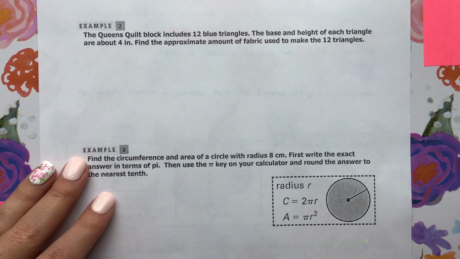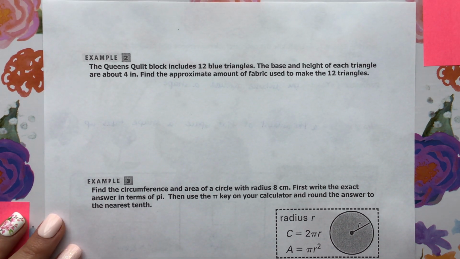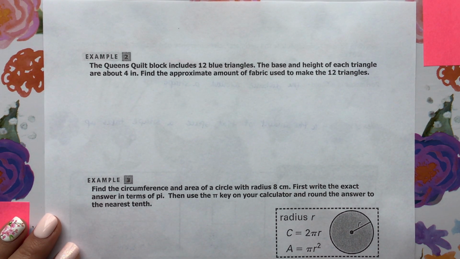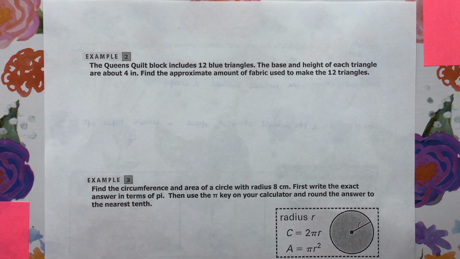Flipping your paper over, we have a couple word problems now. I know everybody's favorite, but practice makes perfect. So here it says, the Queen's quilt block includes 12 blue triangles. The base and height of each triangle are about 4 inches. Find the approximate amount of fabric used to make the 12 triangles.